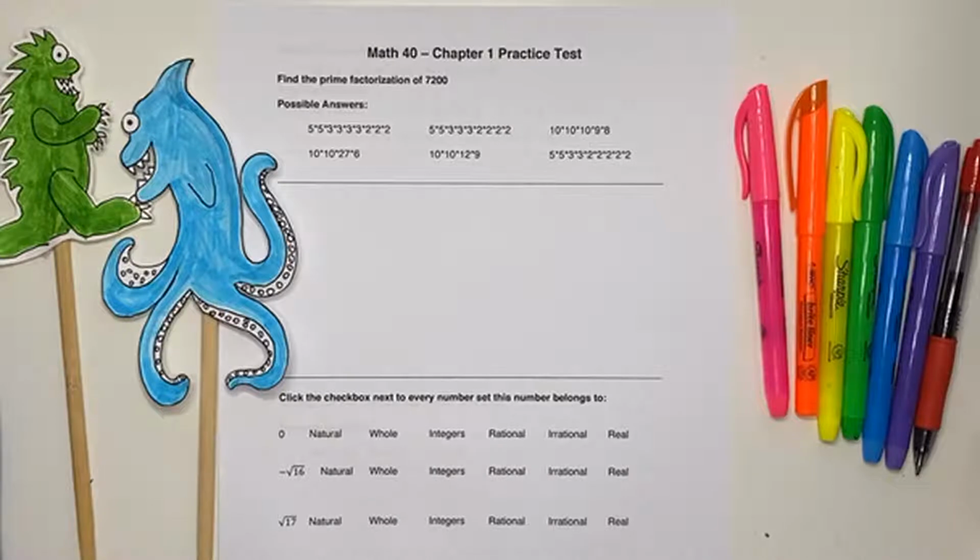Okay, let's get started. Very first problem was one of the first things we did in chapter 1. Find the prime factorization of 7,200.